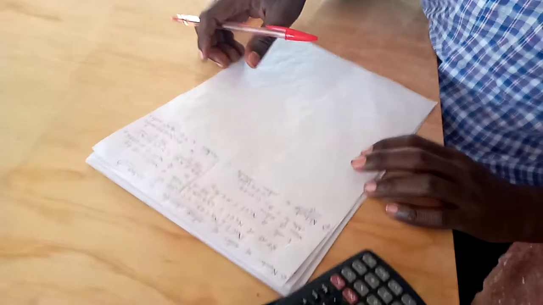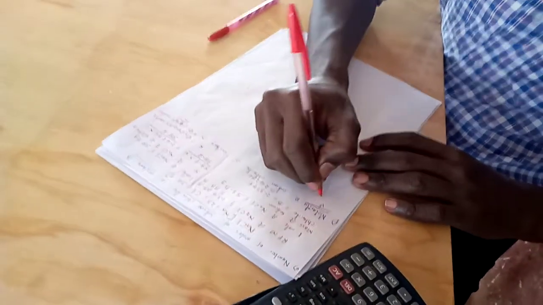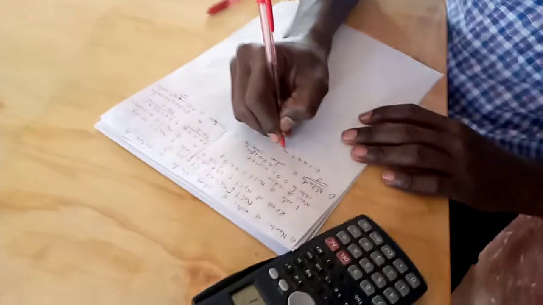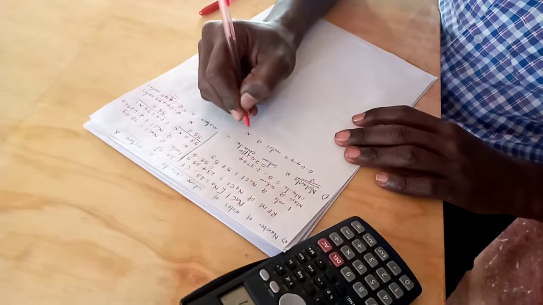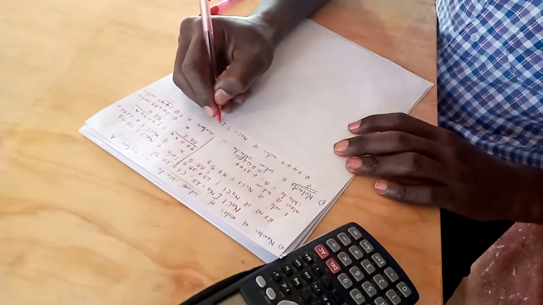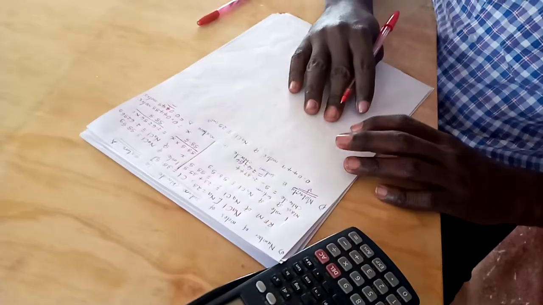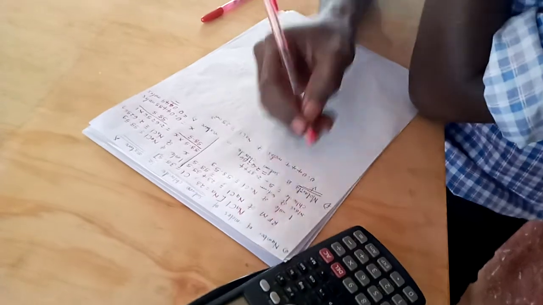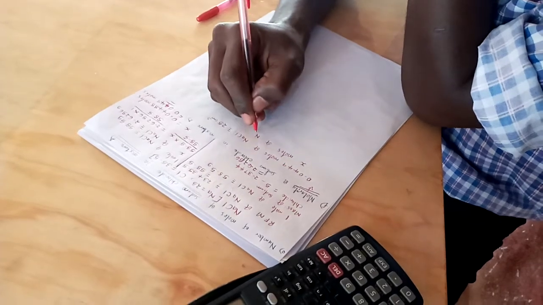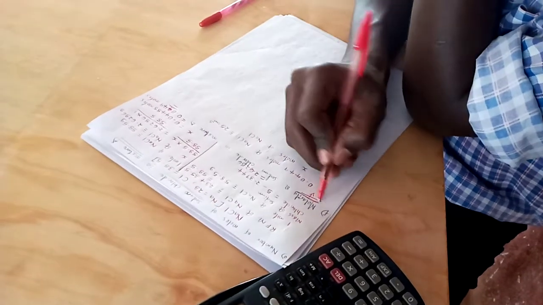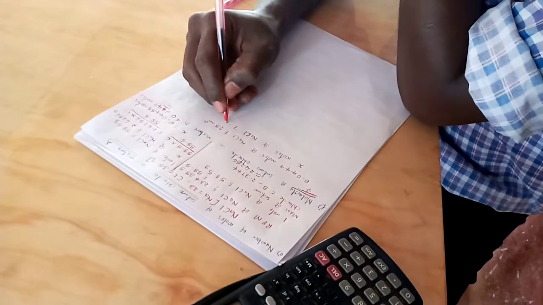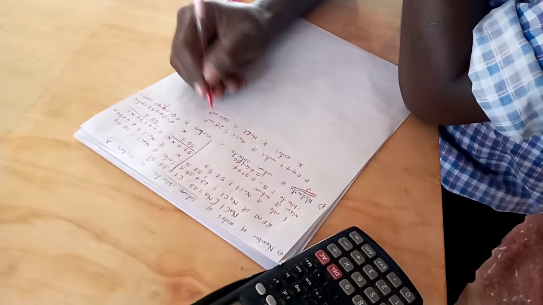So if 0.0449 moles of sodium chloride are contained in 25 centimeters cubic, how many moles will be contained in 1,000 centimeters cubic?